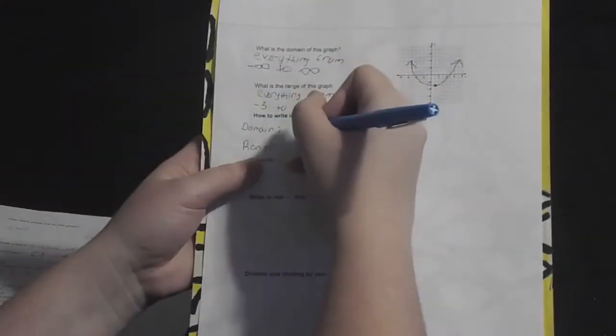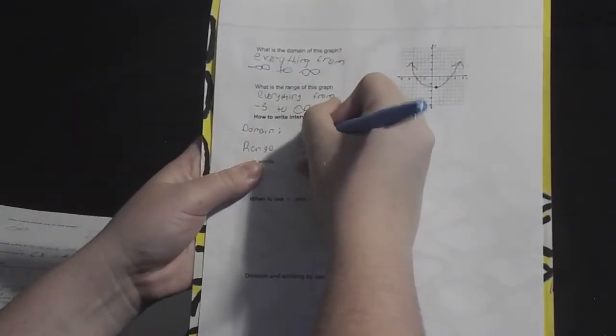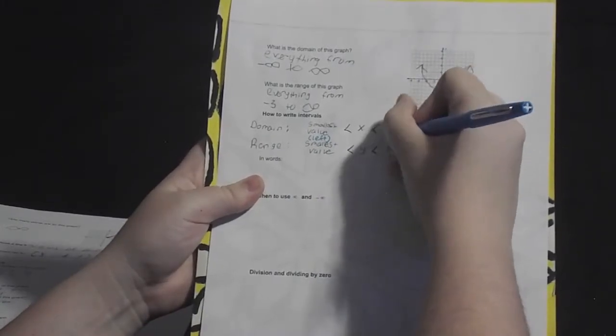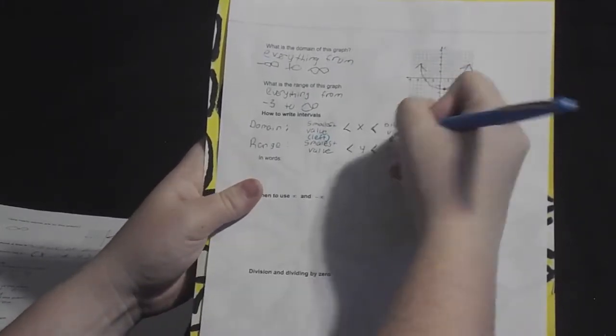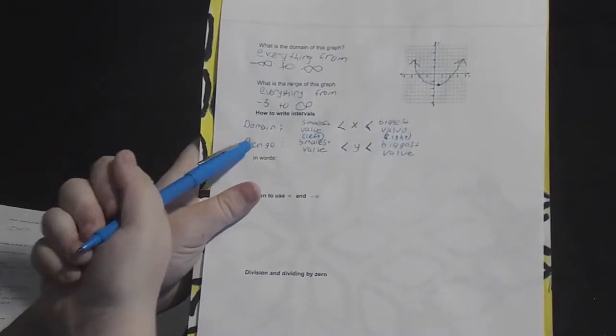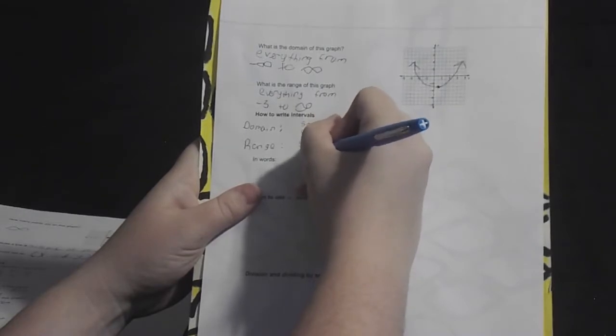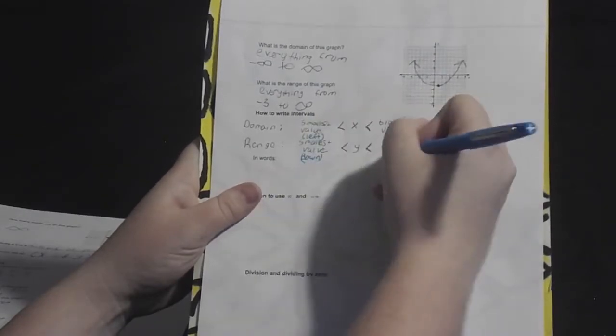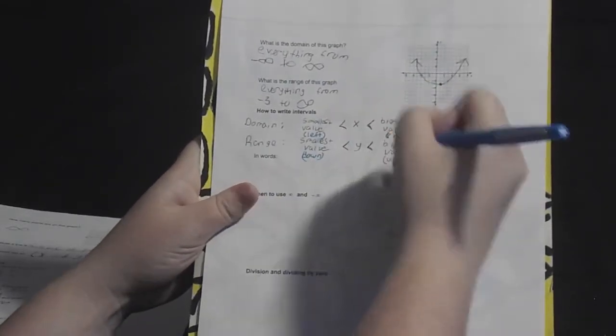Remember, I'm going to remind us of a couple things here. Domain was x's, and x's are left and right. So the smallest value for x is on the left side. Like, how far left does it go? And the biggest value for x is on the right side. So you ask yourself, how far to the right does it go? Okay? And then for range, the smallest value, range is y's, which is up and down. So the smallest value is how far down does it go. And the biggest value is how far up does it go.